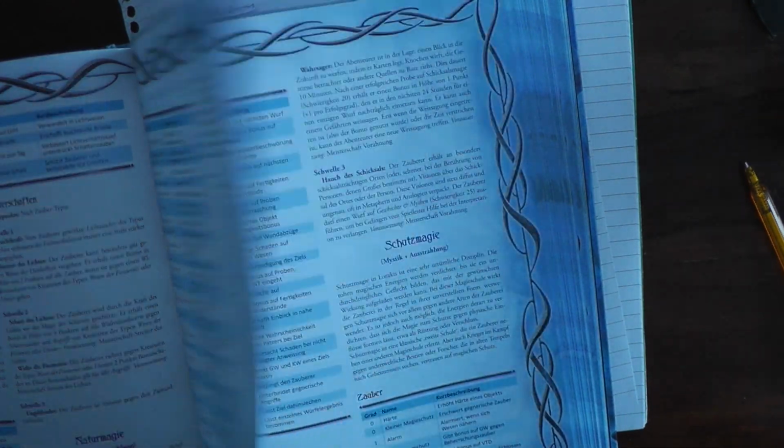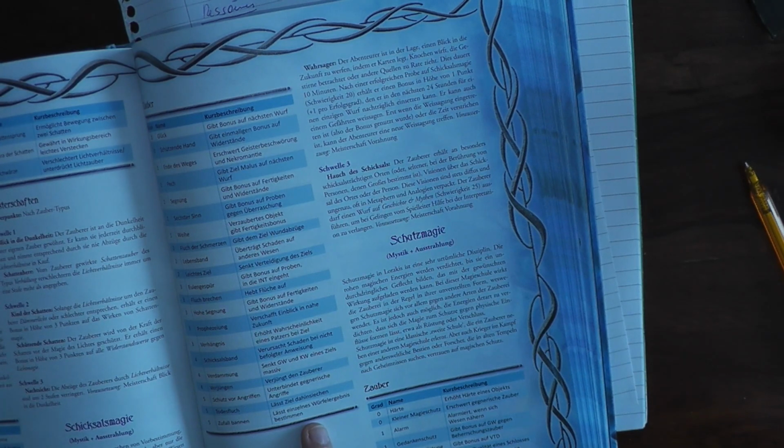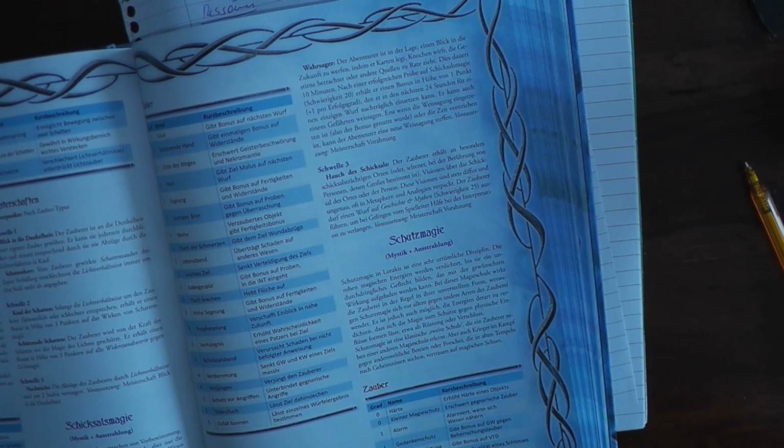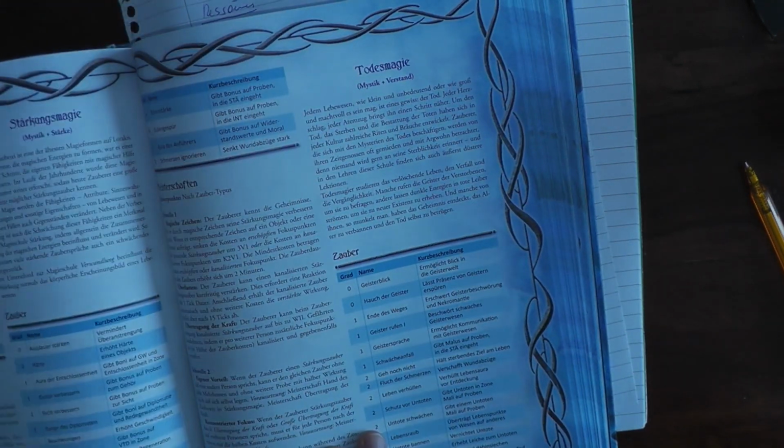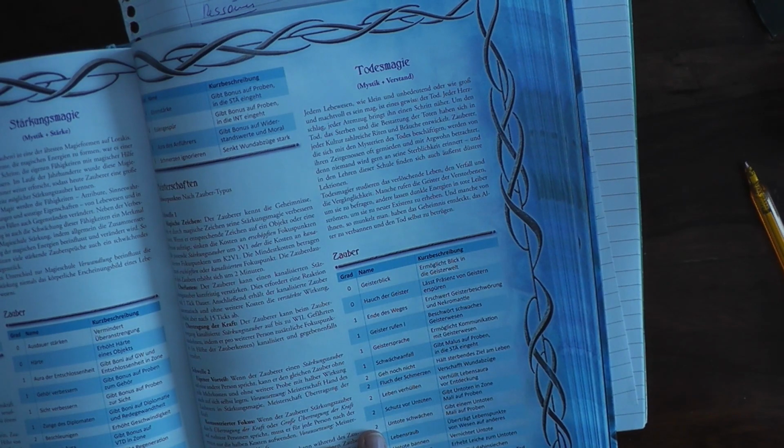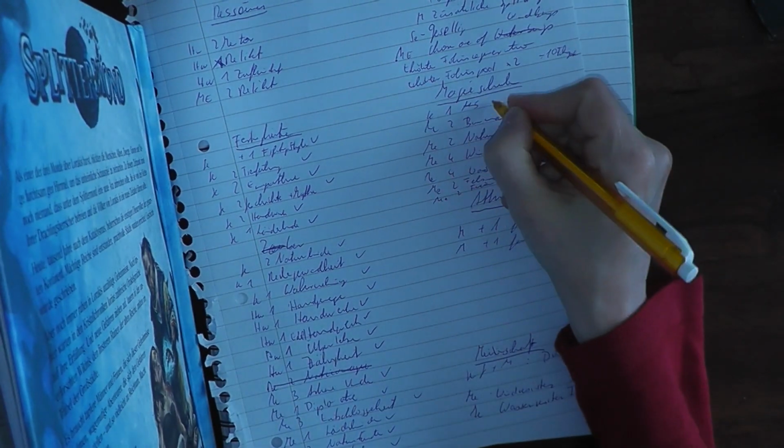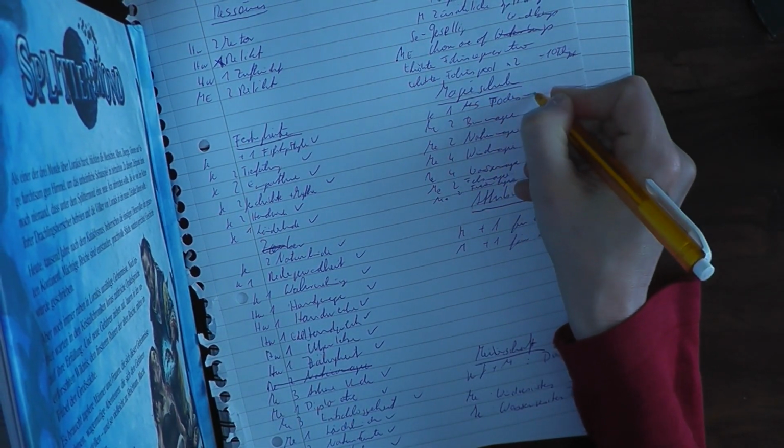Magic of nature we've already got. Shadow magic. Fate magic. Strength magic. Death magic. Yes, we're going to take death magic for this one. This is going to be interesting.